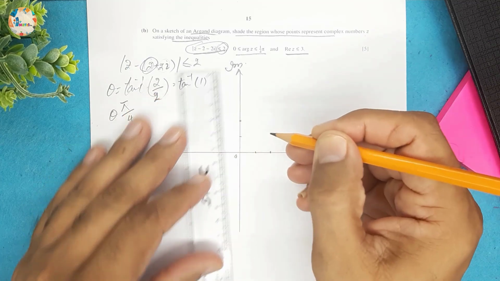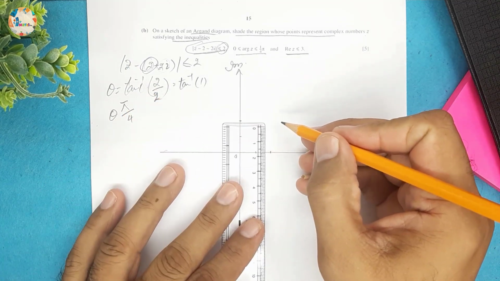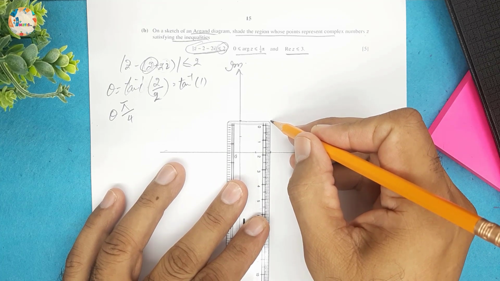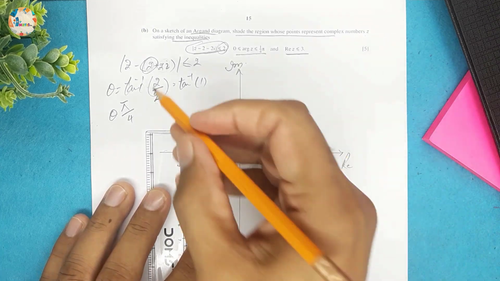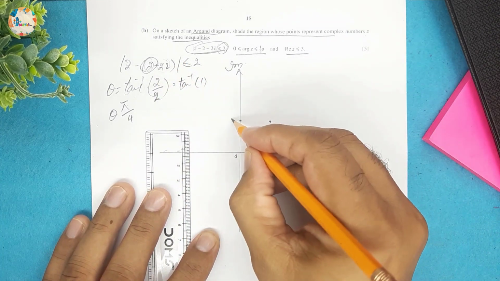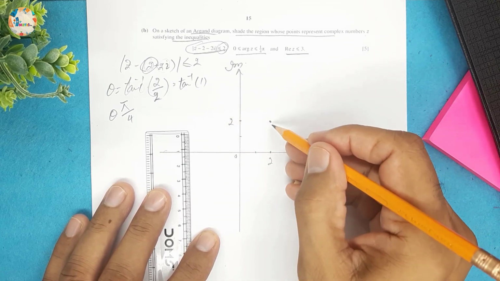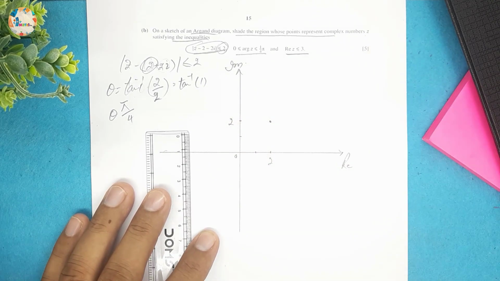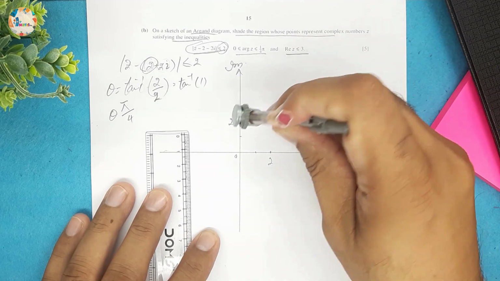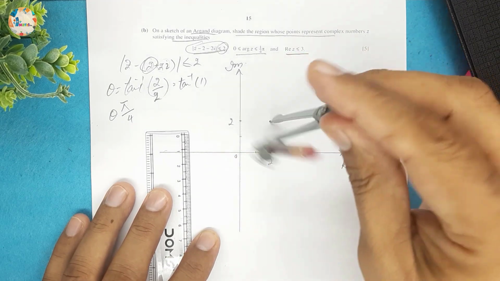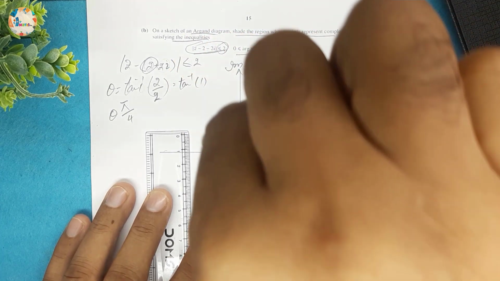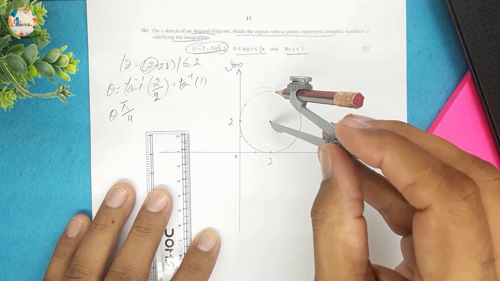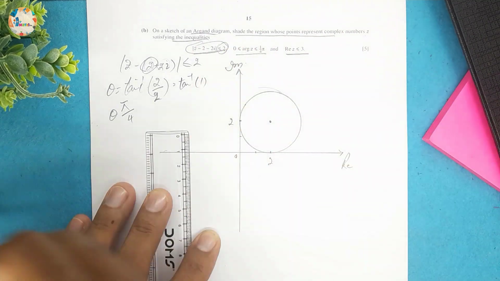This side will be 2 units, so we can mark 2 cross 2 over here, 2 units this side and 2 units this side, real part and imaginary part. And it will be a circle. You can draw a rough circle, but I just want to explain this basically. So this is basically done.